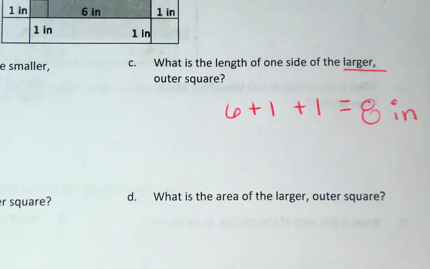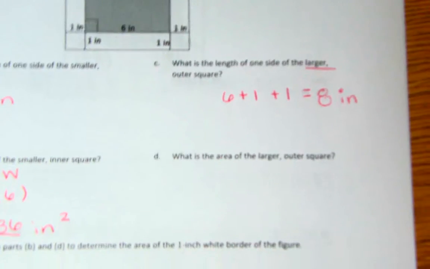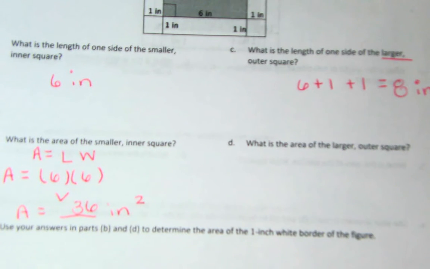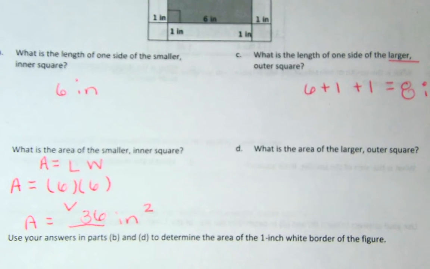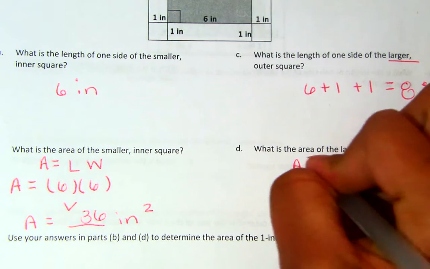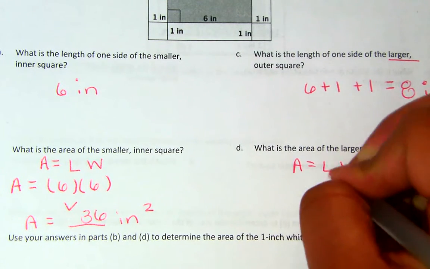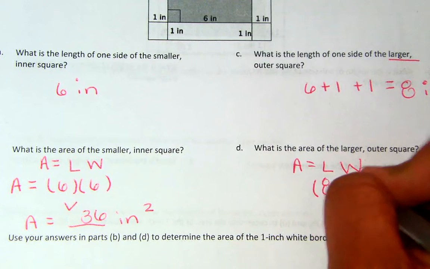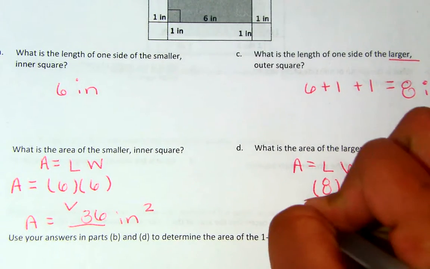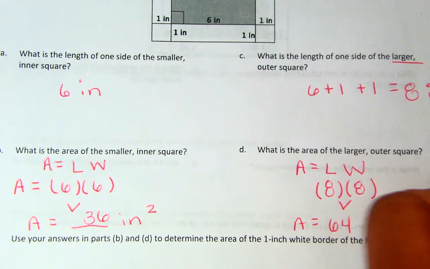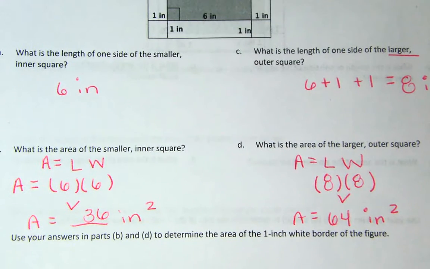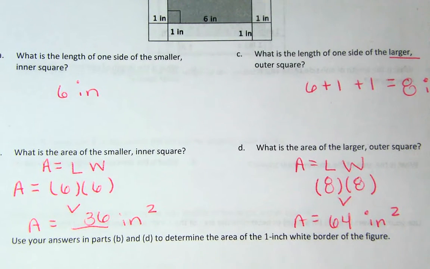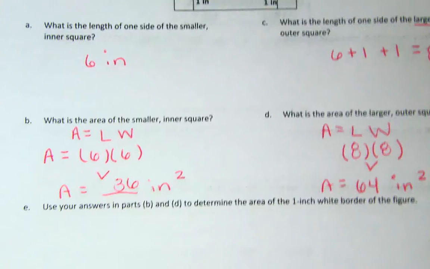Please use the formula to the left and complete this process on your own. What is the area of the larger outer square? Area is equal to length times width, and I'm substituting a length of 8 and a width of 8. I get that my area is equal to 64 square inches. Whenever I do inches times inches, or centimeters times centimeters, or feet times feet, I'm producing squares of that unit. All right, let's move to E.